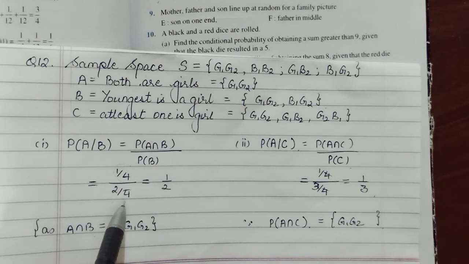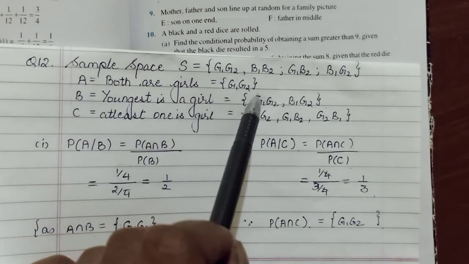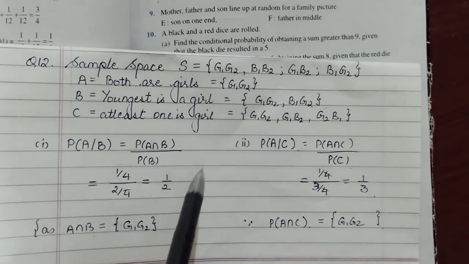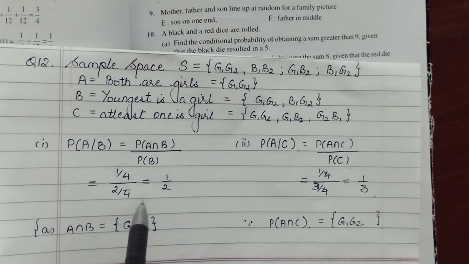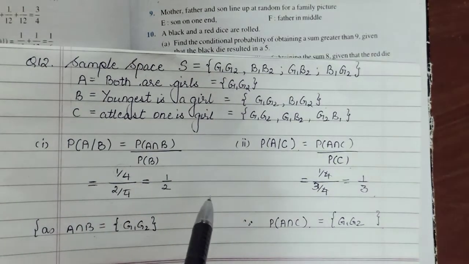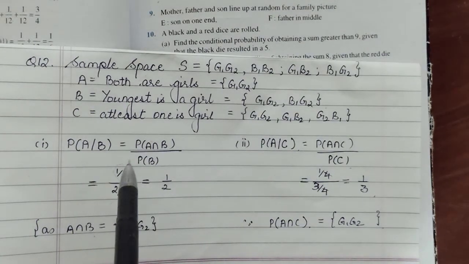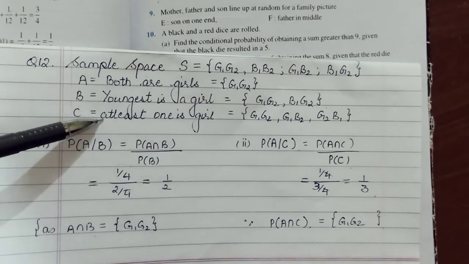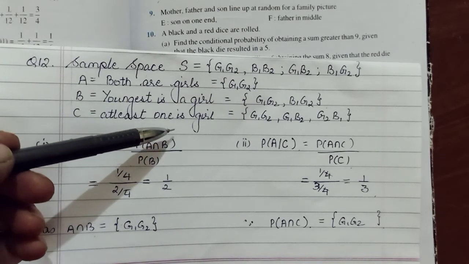अभी B के फेवरेबल आउटकम्स देखने पड़ेंगे. There are 2 entries there. Okay, so 2 upon total outcomes 4. Again your 4 and 4 gets cancelled, so 1/2 is the probability of A by B. Then we were also asked probability that both are girls under the condition at least one is a girl.